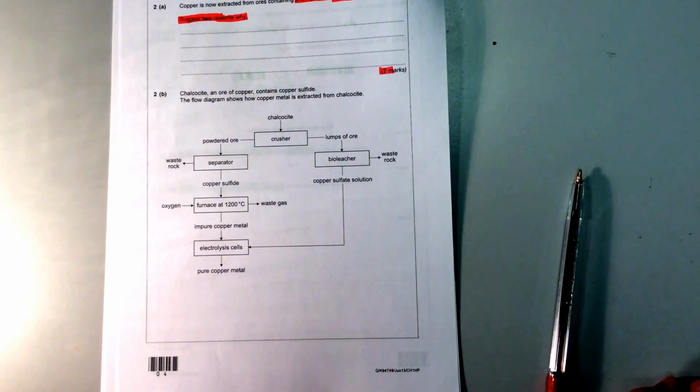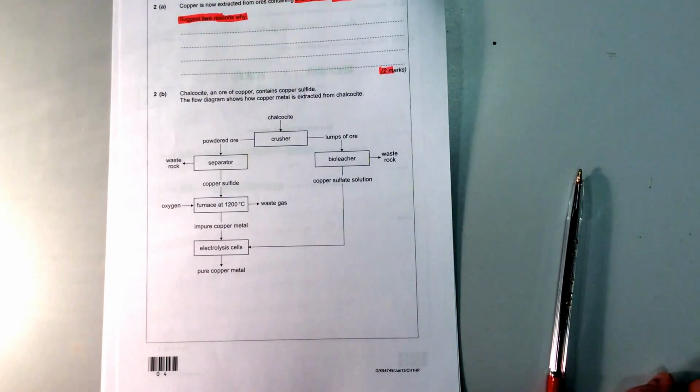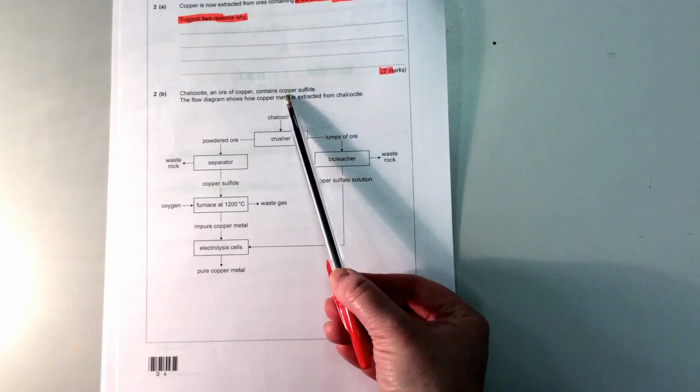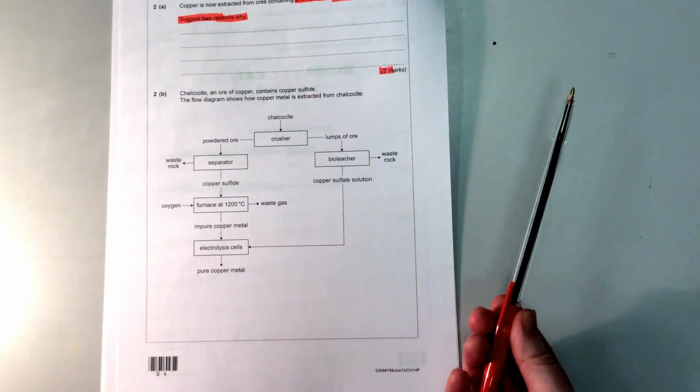So it's giving you the name of a copper ore here. It's got copper sulfide in it. Now we haven't come across that so much in the teaching, but copper sulfide should start to tell you that, oh, hang on a minute, what's this bit mean? It means it's got sulfur in it, so that should be something you should start thinking about.